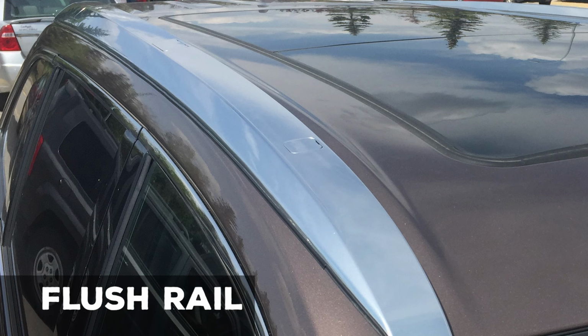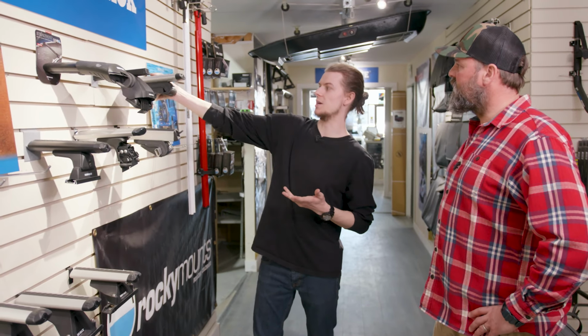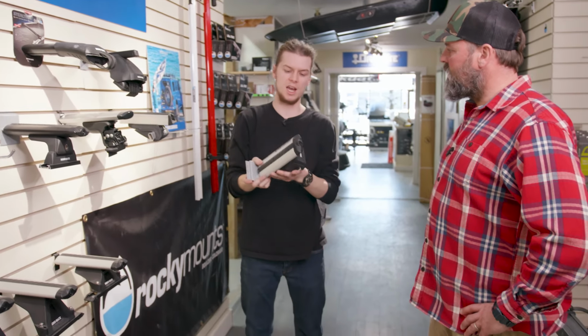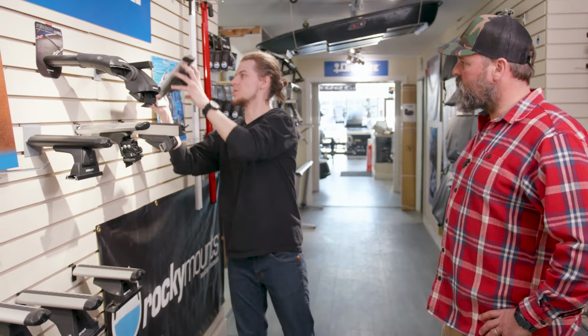If you have a raised rail, there's a lot of options that'll go on there. If you have a big enough tent, you might not even need crossbars. You could potentially go right onto the raised rails themselves. And if you have the need for crossbars, then you'll just need something that has the capability to clamp onto the rails that still gives you your dynamic rating. This is a better example here, actually.